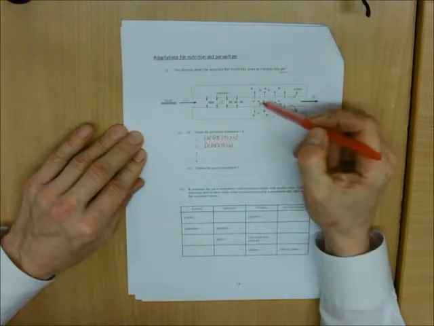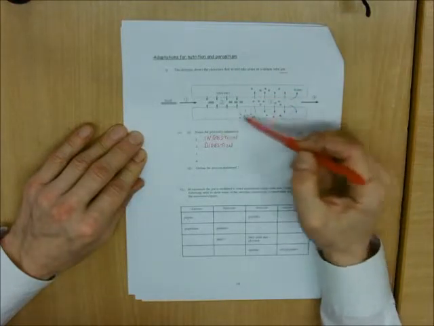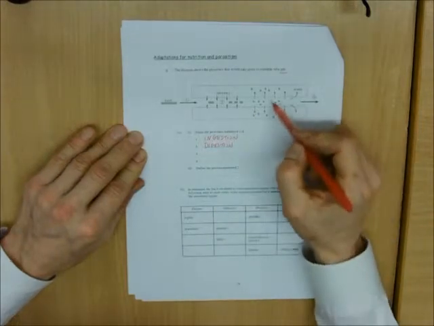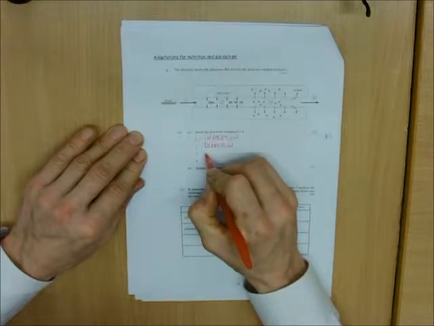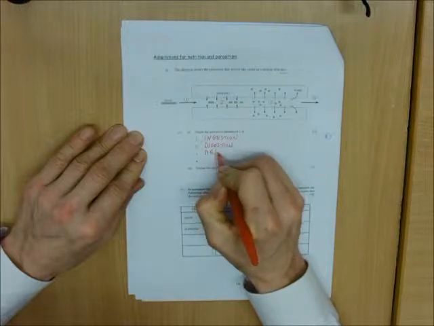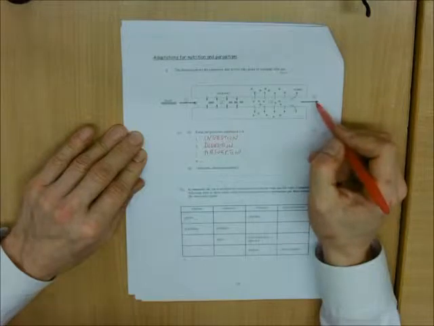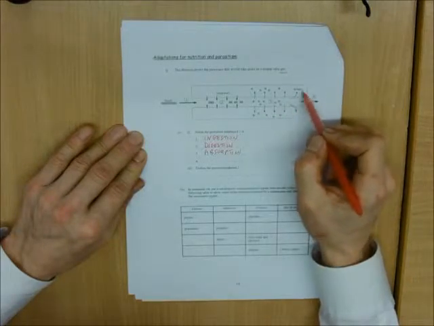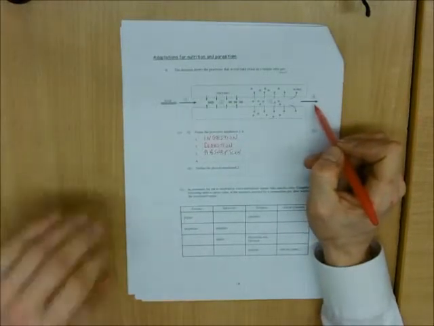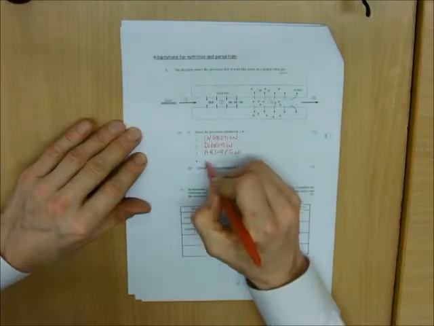Then the smaller things are taken into the body of this animal from the gut. So that's things being absorbed, so absorption. And then the water's removed, and what's left is pushed out of the tube back into the environment, and that's egestion.